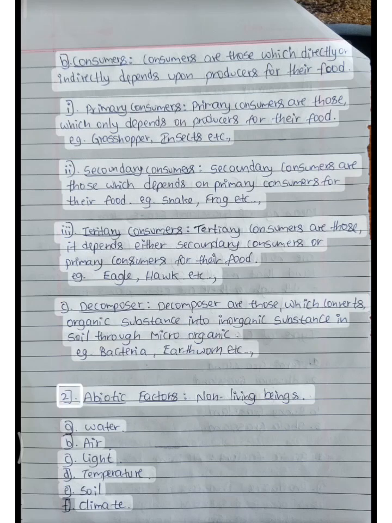2. Abiotic factors: non-living beings. A. Water. B. Air. C. Light. D. Temperature. E. Soil. F. Climate.